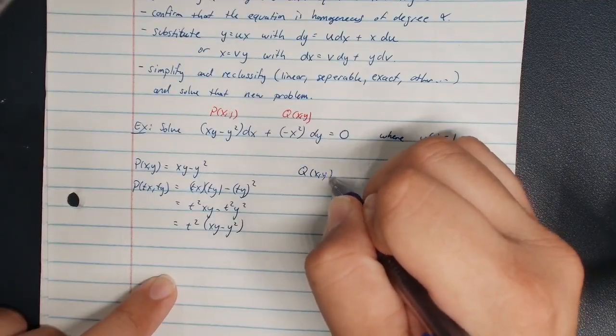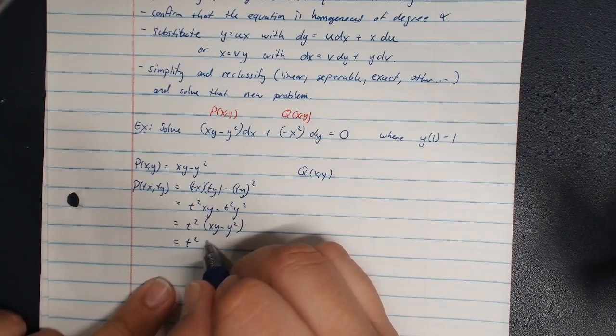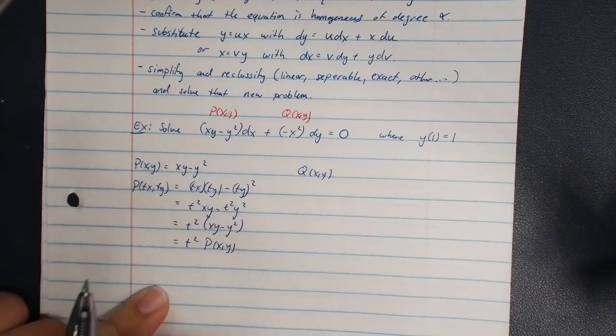Okay, but that's not enough, right? This does confirm that P is homogeneous, in this case with degree 2, but we also have to confirm that Q is homogeneous and also of degree 2.